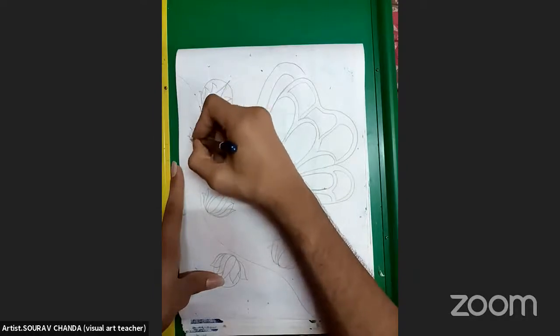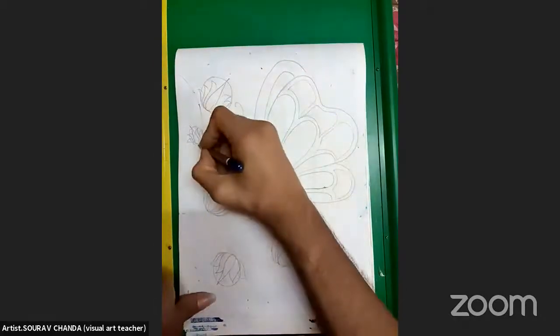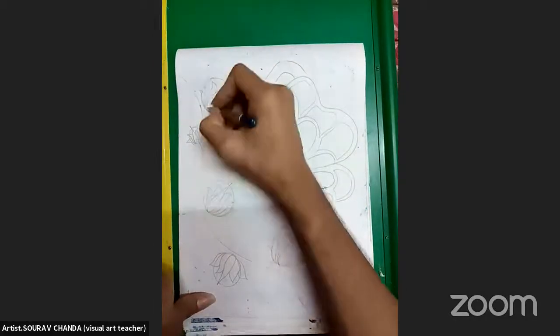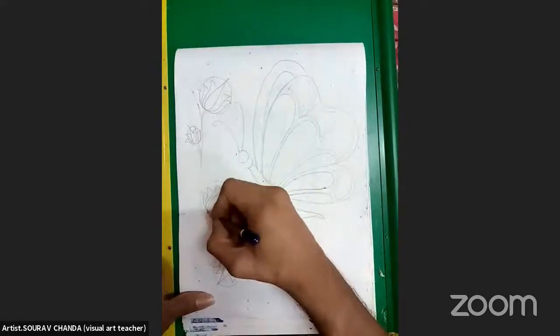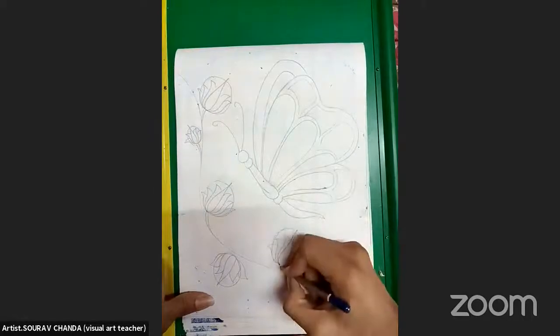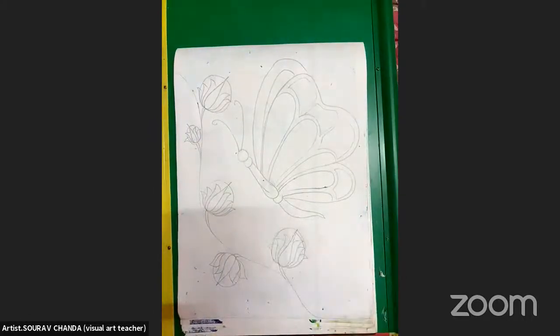So you can change the balance of the lotus. Some can be bigger, some can be smaller. It depends upon those things. Now we will follow the law of gravity and we will put the lines down like this, like this, and like this.